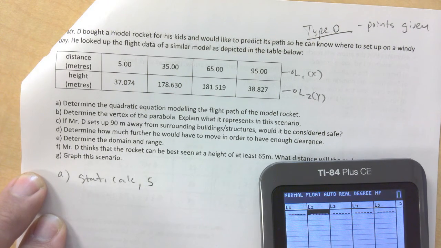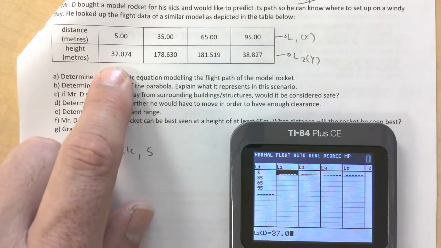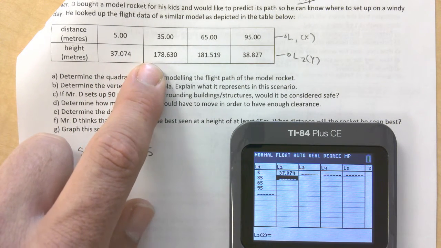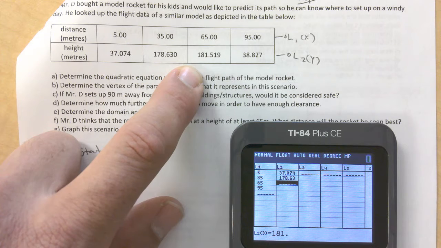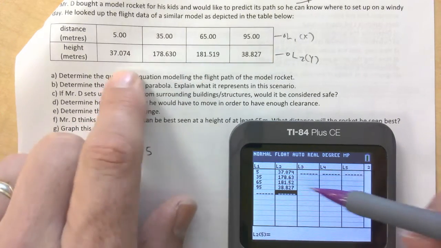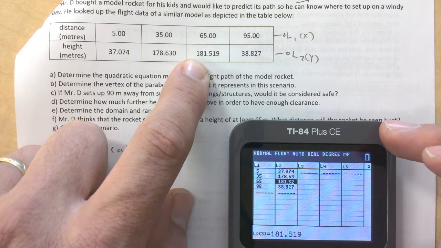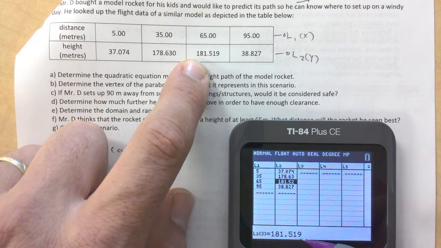So we're going to go ahead and do that. Clear everything. I'm doing this real time. How about that? All right, so 5, 35, 65, 95. So mistakes and all. 37.074. Not that it matters putting in the 0 there. So take your time so you don't make a mistake. So I'll quickly check. And yeah, it tends to round, but if you go over it, it actually displays the actual value typed in.